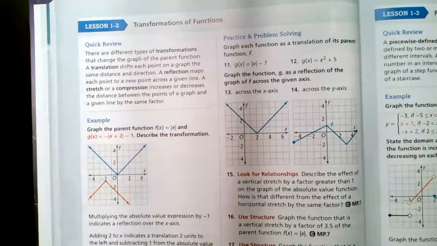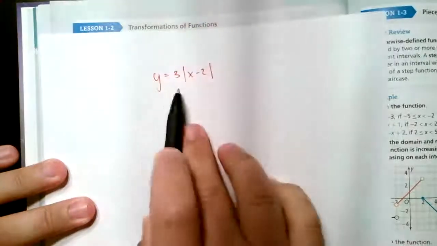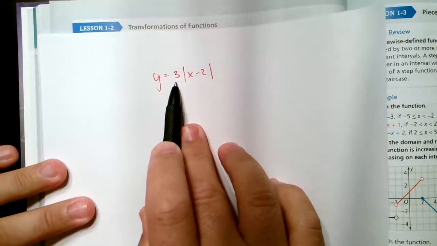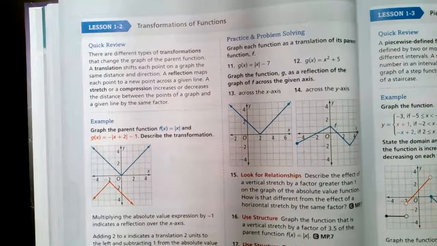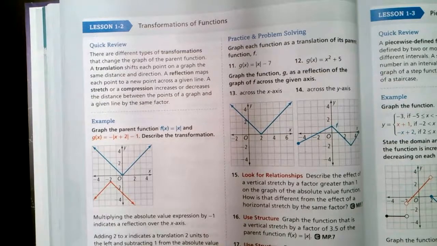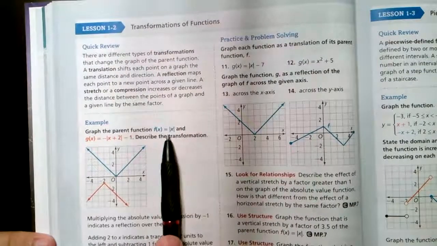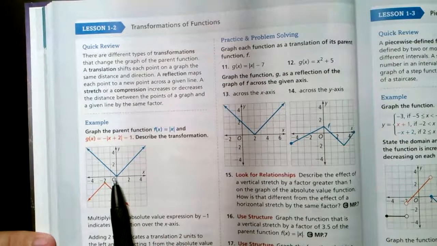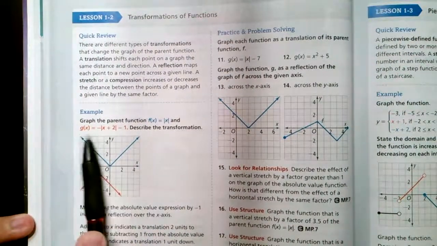A stretch or compress increases or decreases the distance between the points of the graph and a given line by the same factor. So remember, there's stretching and compressing that's happening. I don't see an example here, but a stretch or compress would be something like this. Y equals 3x minus 2, right? That's a stretch of 3 because it's greater than 1. So things like that, if you don't remember that, make sure you go back to lesson 1, 2, go back to your notes, go back and review that information. You got to know what each of those different transformations are.